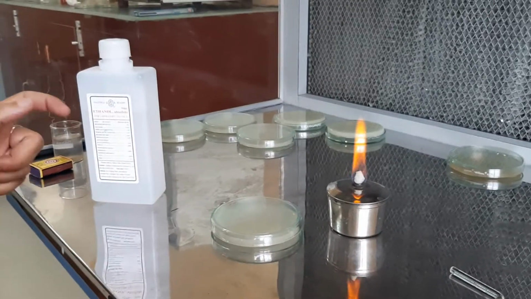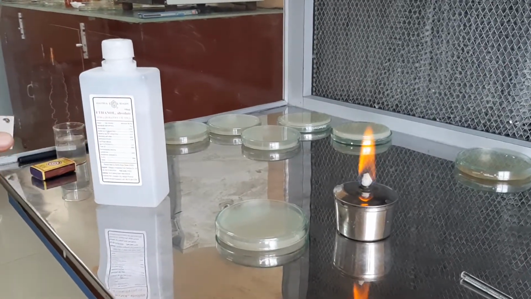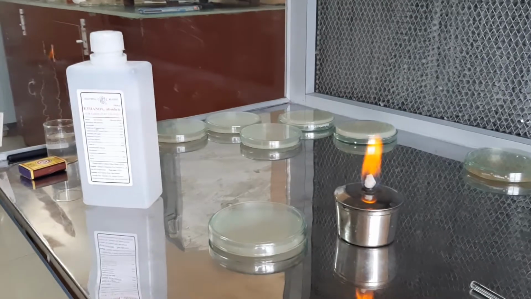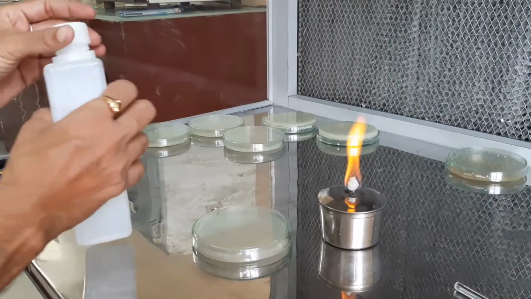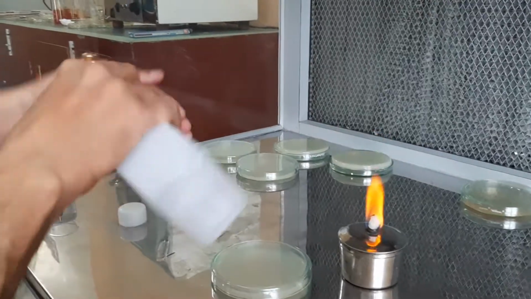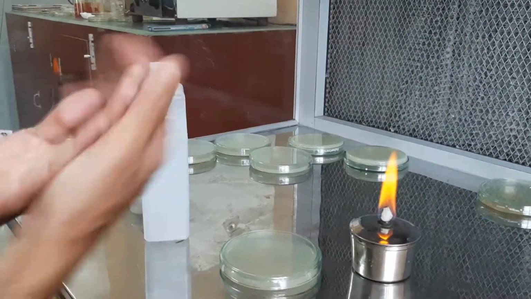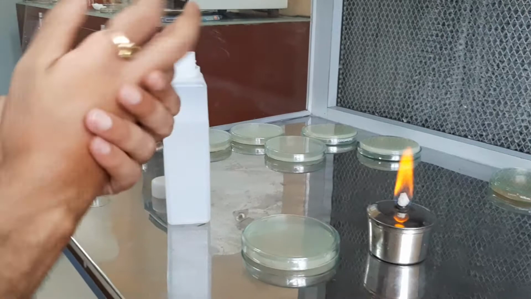Hello everyone. This video is about how to enumerate the aerial microflora with the help of settle plate technique. First of all, I'll sanitize my hand with alcohol so that there is no contamination.